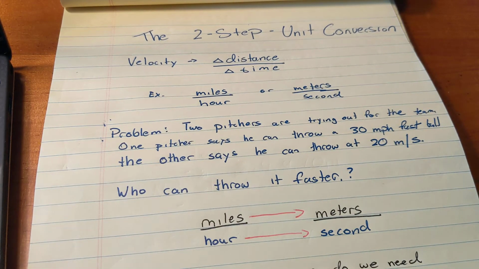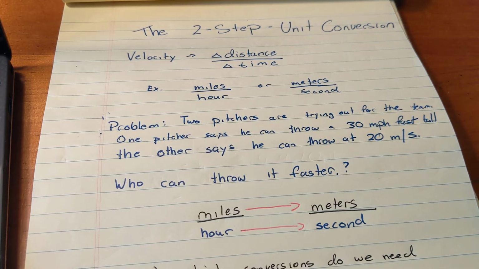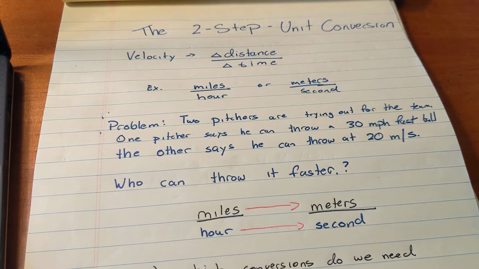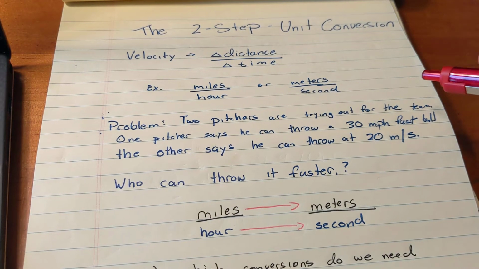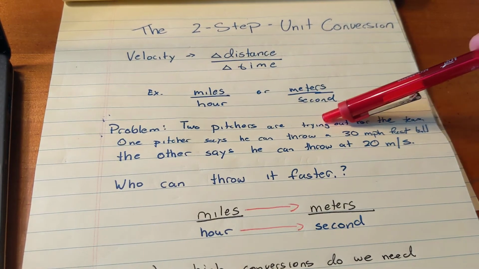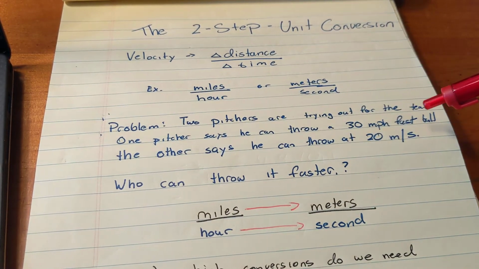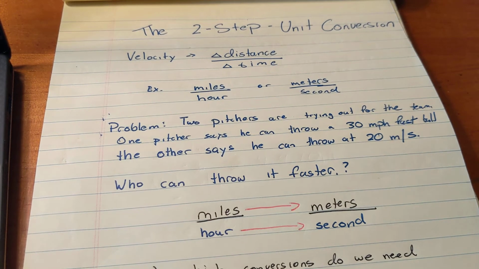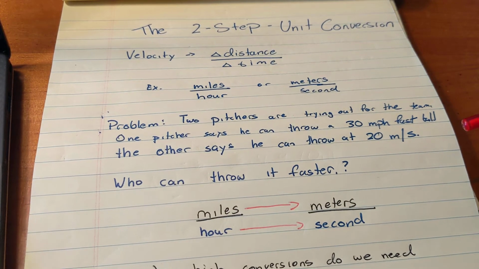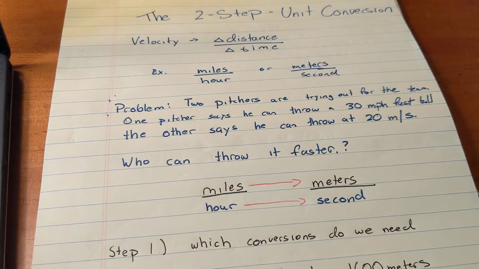So, we might use these different types of units in different situations, but sometimes they can be hard to compare to one another directly. And that's where we're going to need our tools for unit conversion. All right, so here's an example of a problem like that. We have two pitchers. They're trying out for the team. One pitcher says he can throw a 30 mile per hour fastball. The other says he can throw a ball at 20 meters per second. But who can actually throw it faster?